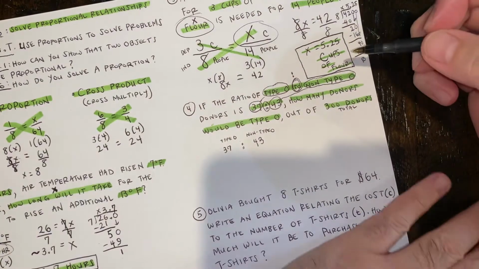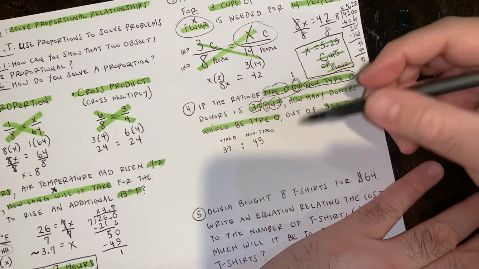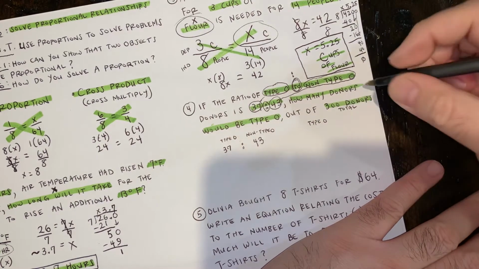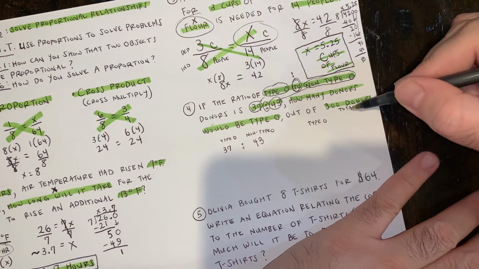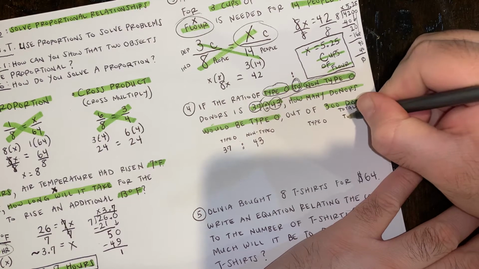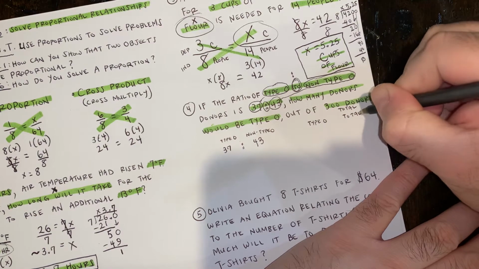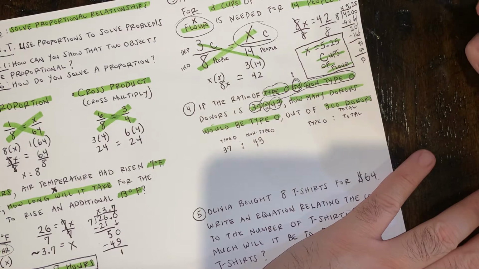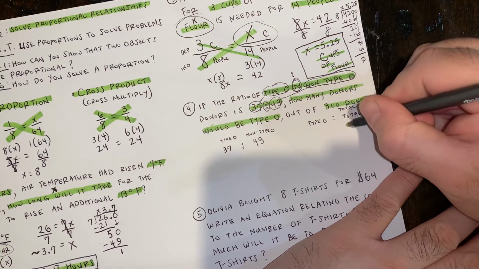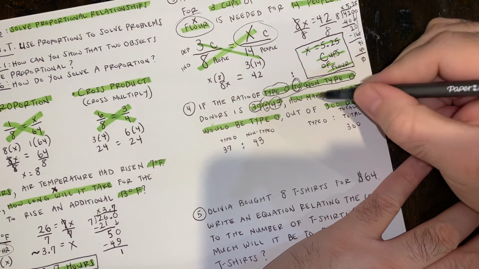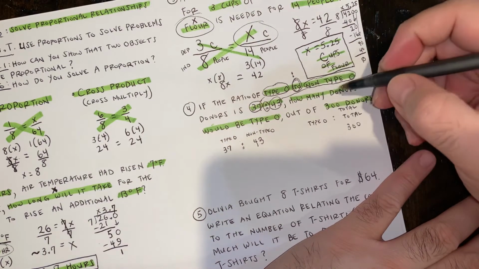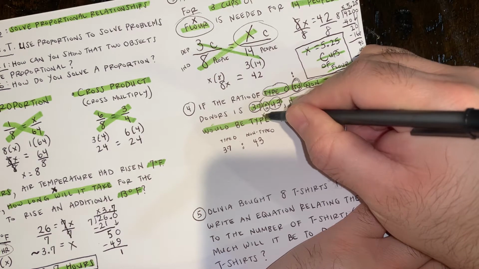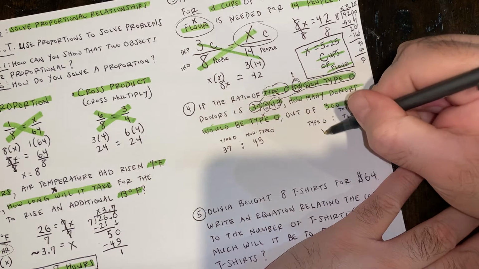If you look at the question, they want to know how many donors would be type O out of 300 donors. That's a total. So for our answer, we need to know the comparison of type O to total. We know that the total is 300, so I can put 300 there. And they want to know how many would be type O. That's the question, so that's what I don't know. That's my unknown. And remember, your unknown is represented by a variable, x.